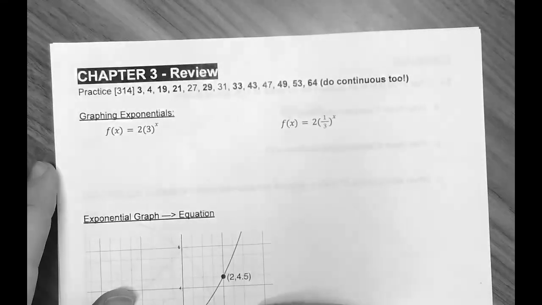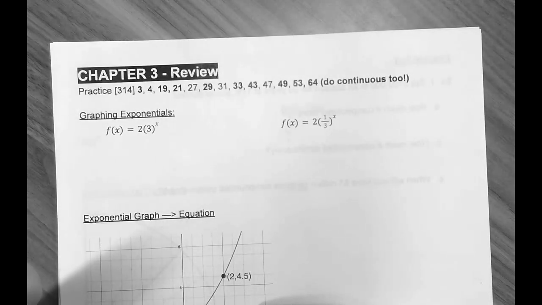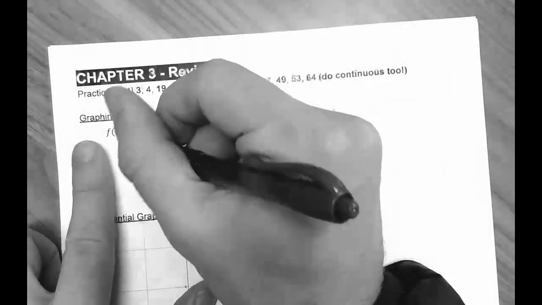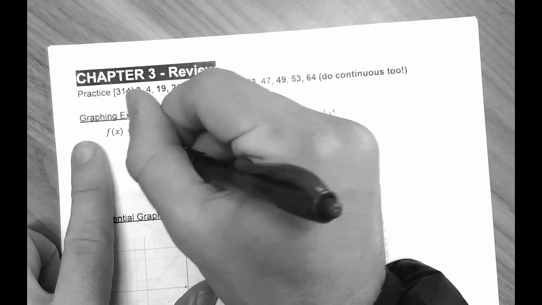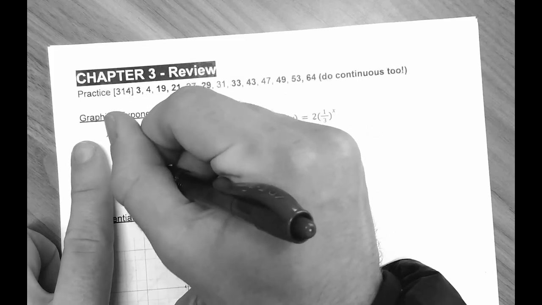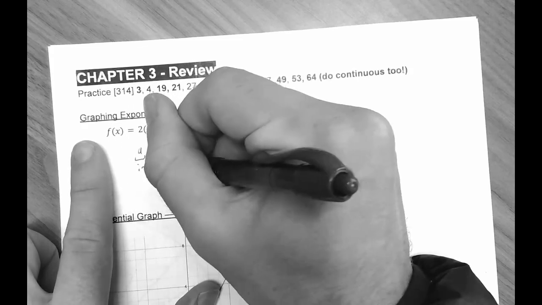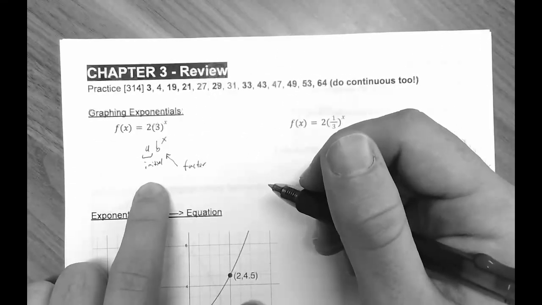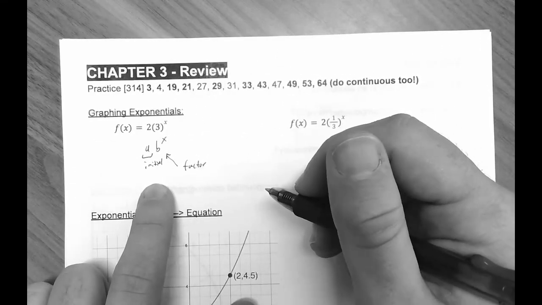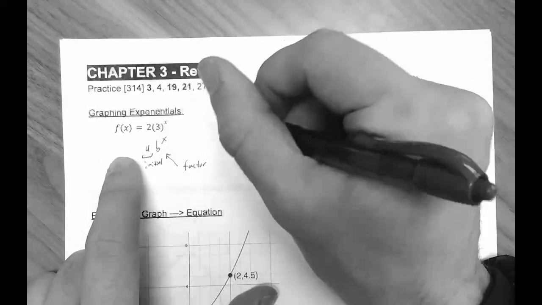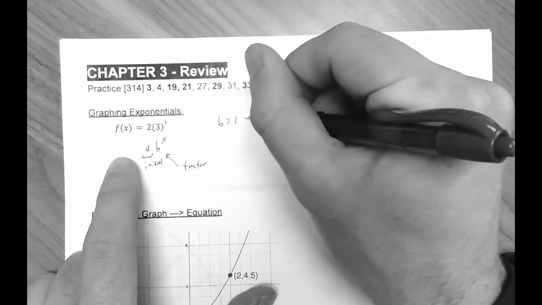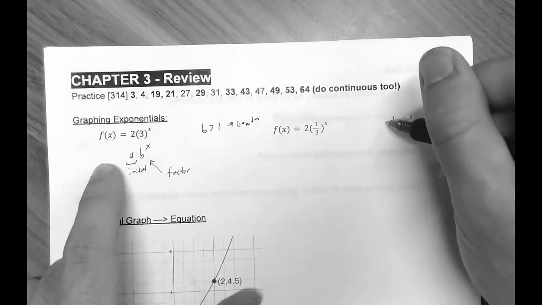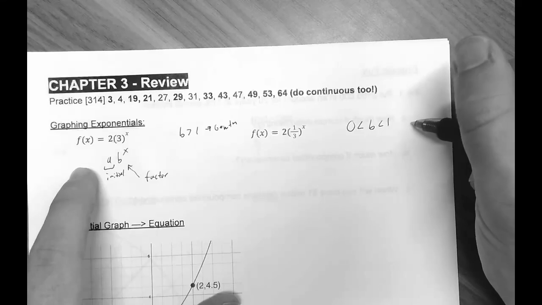So, exponentials come in this form. We write a times b to the x, where a is that initial value, and then the b is the factor. So that's something you want in the note card, right? So this is going to be growth. When b is greater than 1, we have growth. And then when b is less than 1 but greater than 0, we have decay.